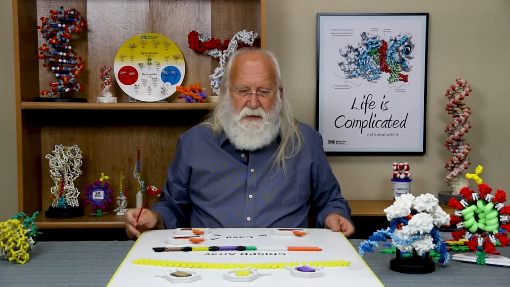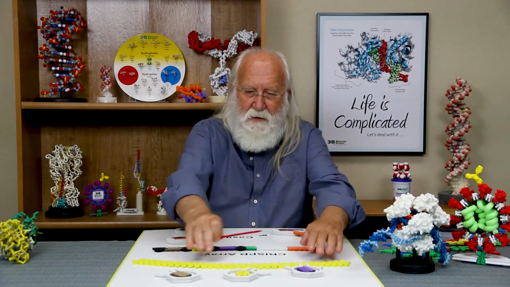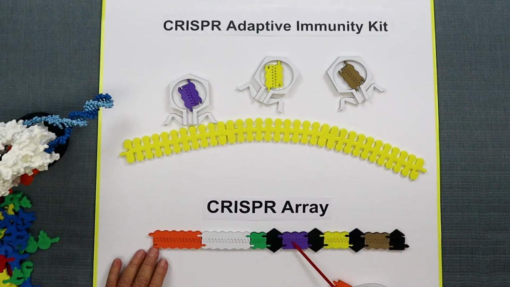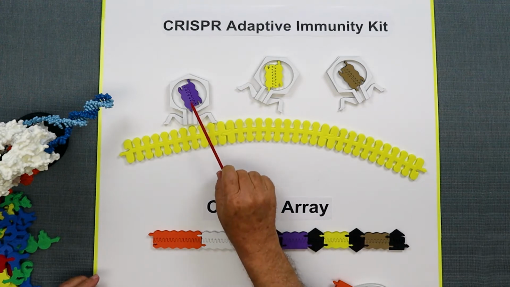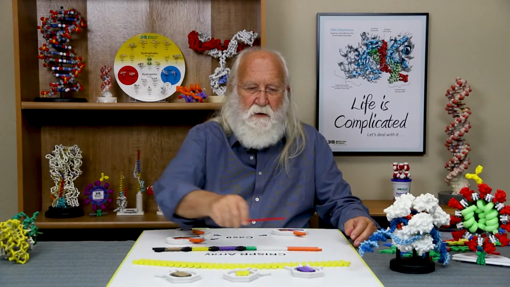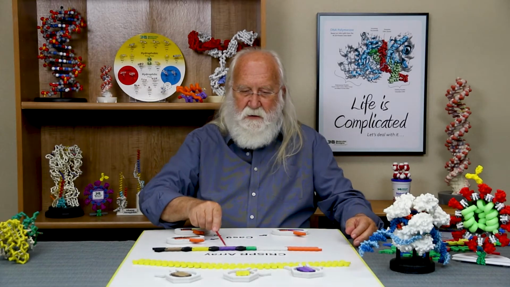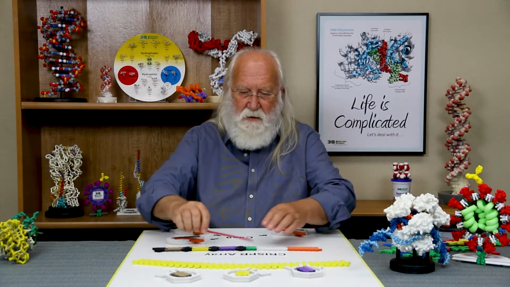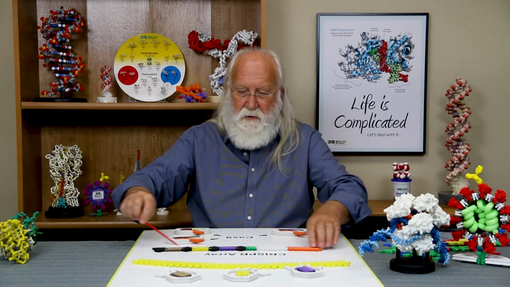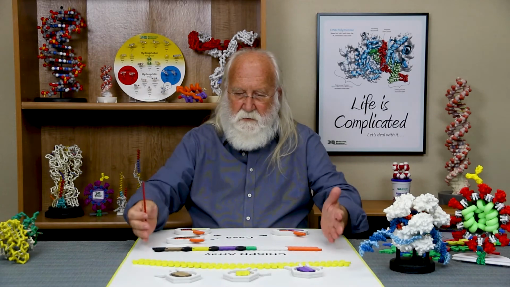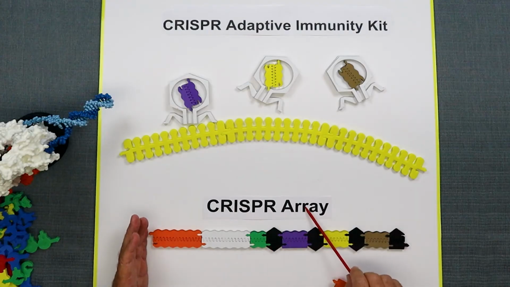Now, we can see here that in fact, this bacterial cell has had a previous run-in with this particular purple virus. And we know that because in a small section of this bacterial genome, there's something called the CRISPR array.